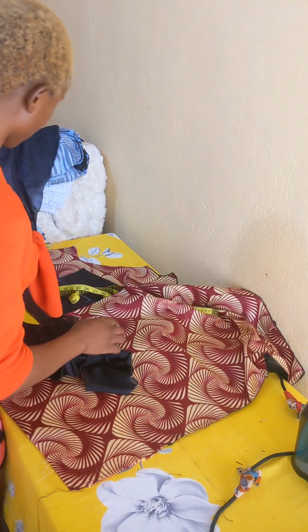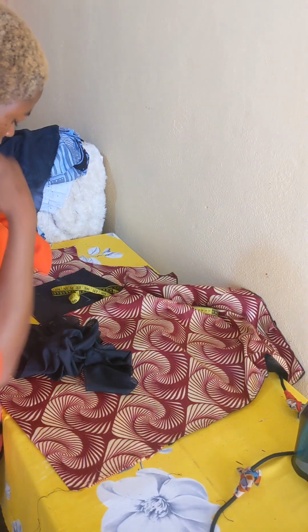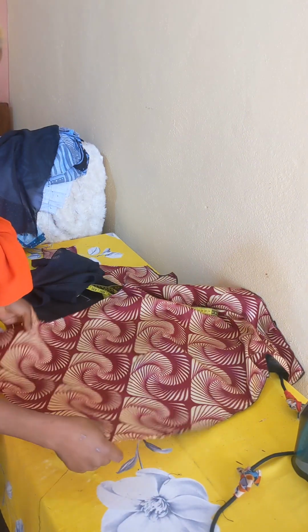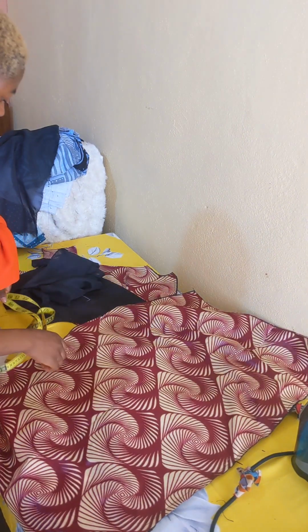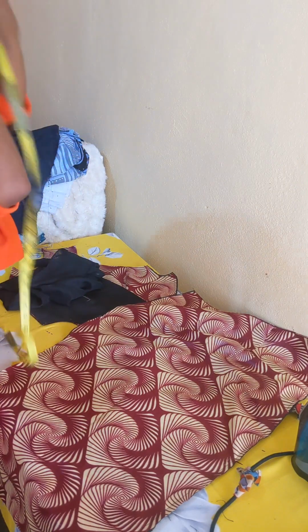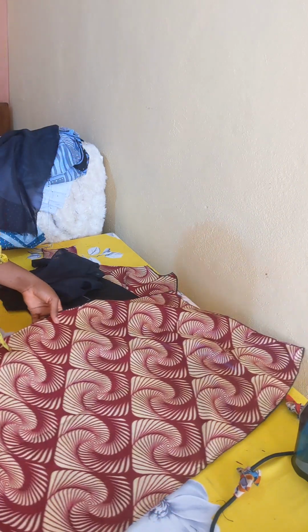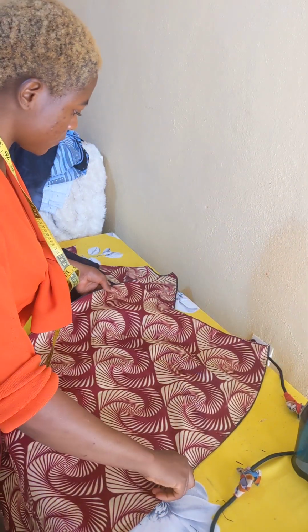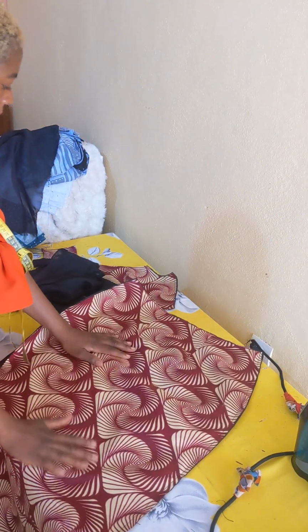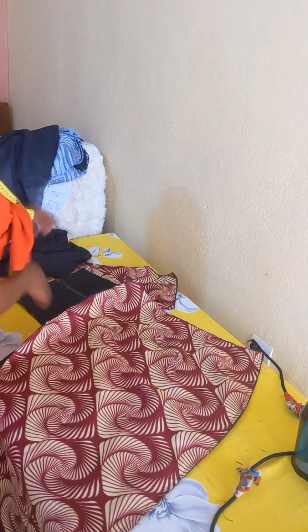This is everything I need. I forgot to tell you guys that I added lining. I went ahead to add lining to all of the pieces that I made. So everything is ready. All I need to do is to join them together. This is the skirt part. I've gone ahead to add lining to it and also held a dart to that.